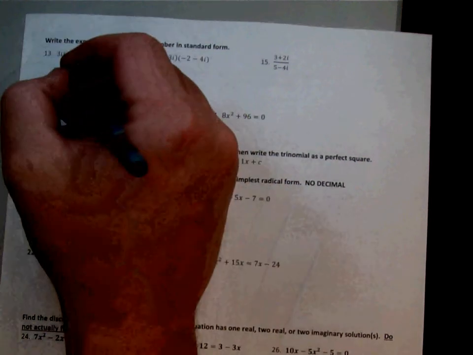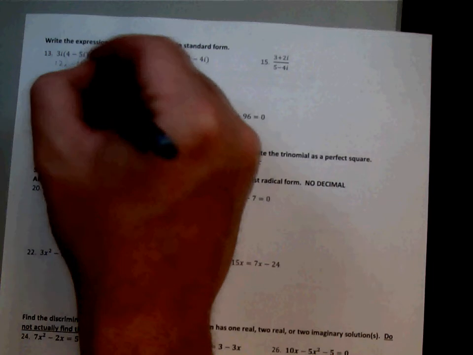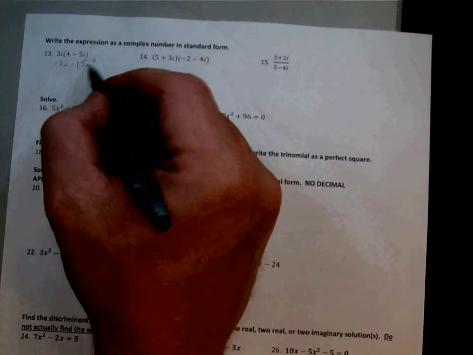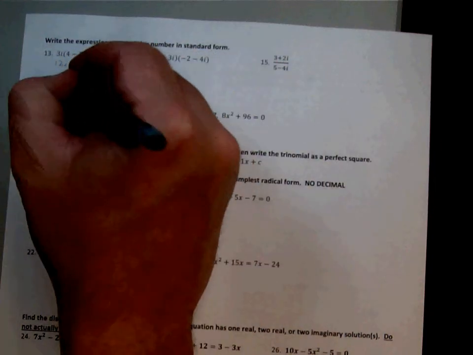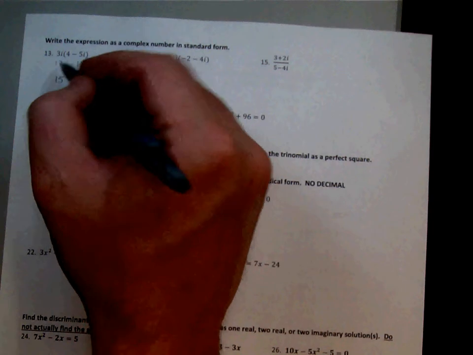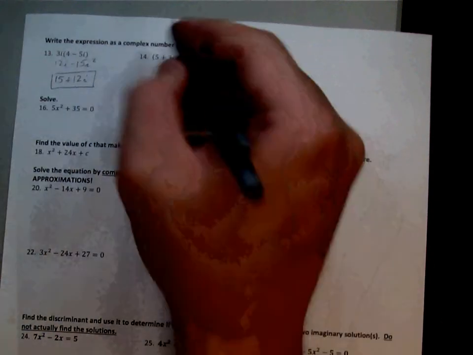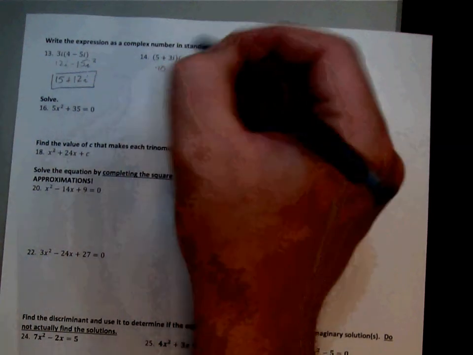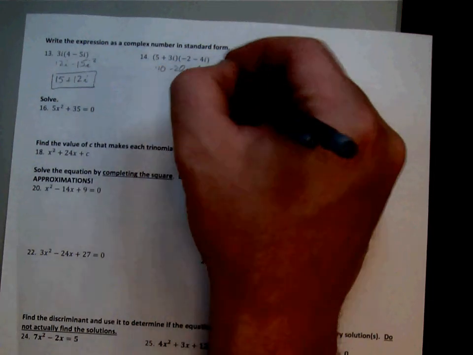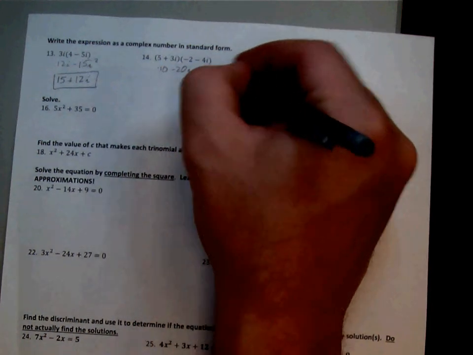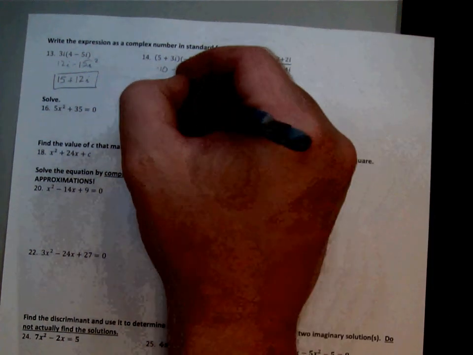Okay, we got some multiplying to do here. So 12i minus 15i squared. But there's an i squared, which is negative 1. So negative 15 times negative 1 is positive 15. If I put it as a complex number, I'd put the real part first and then plus 12i last. We got a FOIL here, so negative 10 minus 20i minus 6i minus 12i squared, that's going to become plus 12. Combine that with the negative 10, I get 2 minus 26i.